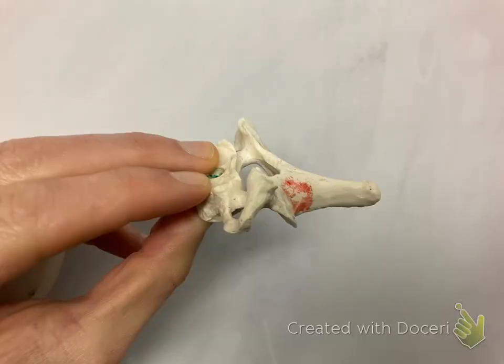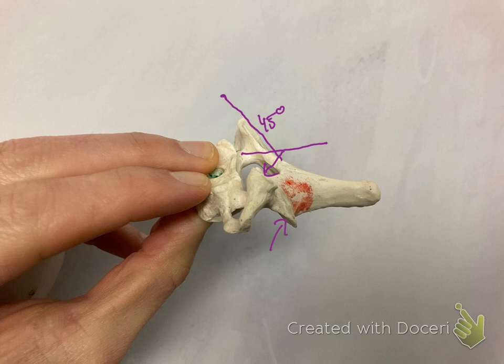Here I wanted to see the angle of that facet. So this is about a 45-degree angle. Okay, so about 45 degrees. So we can see that there. We can also note that there is a superior articular process here, and then of course there's an inferior articular process here. What was this structure here that connects the vertebral body to the posterior element?